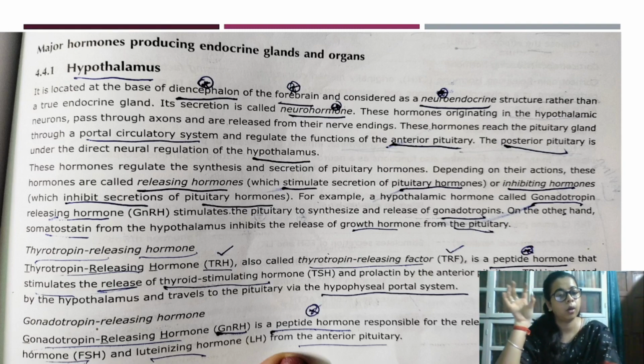Inhibitory hormone. For example, gonadotropin releasing hormone will stimulate the pituitary. As I have already told you, the hypothalamus will release only releasing hormone, which will stimulate the pituitary to release gonadotropin. And somatostatin from the hypothalamus will inhibit the growth hormone from the pituitary. So you saw two types of things: one is the releasing hormone, for example gonadotropin releasing hormone, and the other is the inhibiting hormone, that is somatostatin. Both first stimulate or inhibit the pituitary, and then the pituitary does the further action.